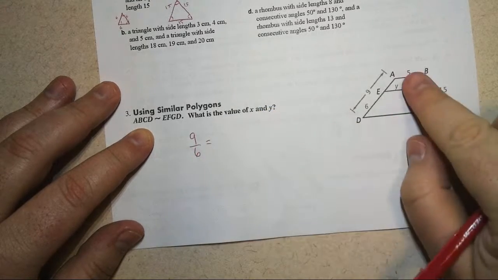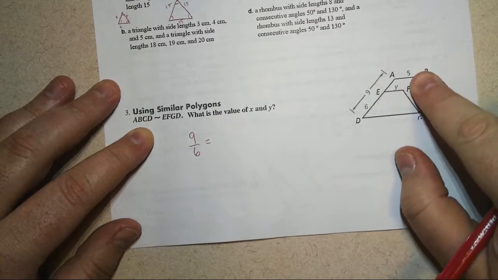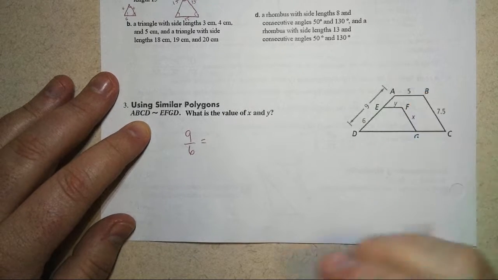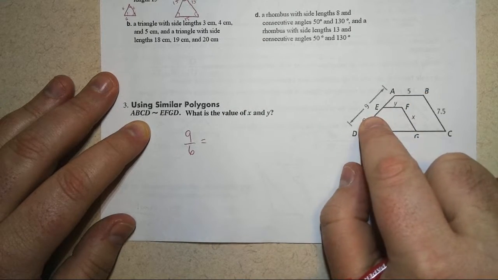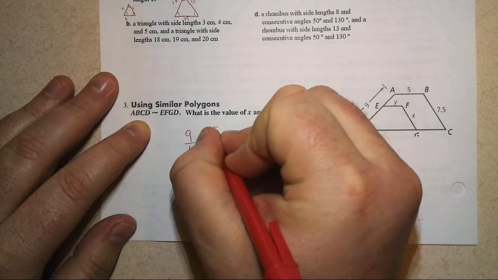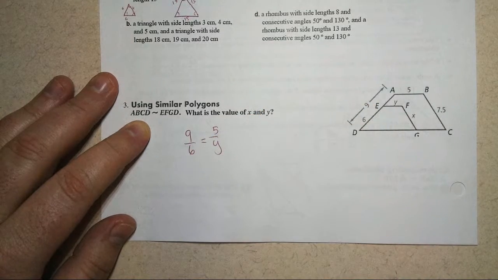Okay. Now I'm going to take a look at the y. Y and the 5 are corresponding. So I'm going to make a proportion here. So it's going to be, if I chose 9, which is the big, I have to use 5 over y. And then we just cross multiply and solve.